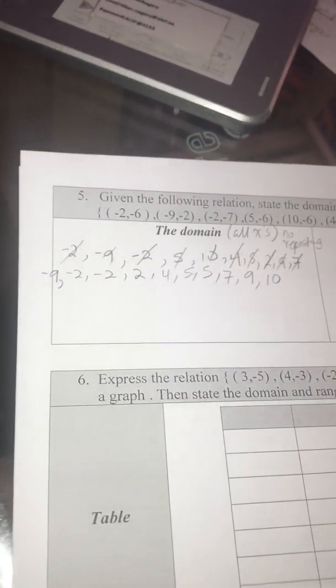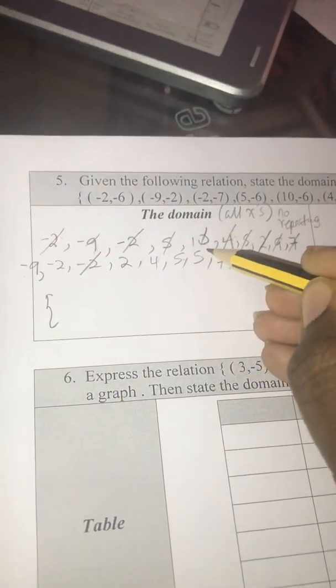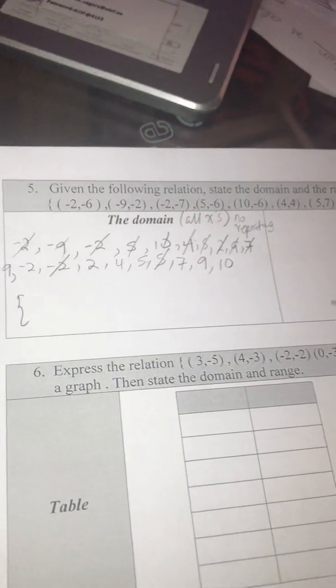Now, I have to remember the rule. The rule says, write braces. After I write braces, I am not supposed to repeat. So I will not repeat -2. I will not repeat 5.